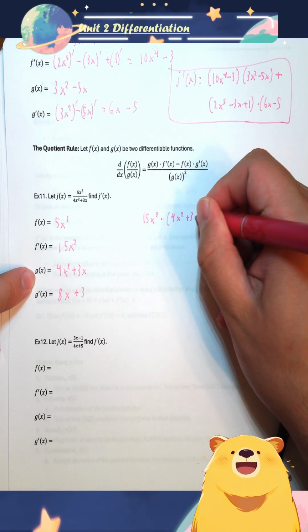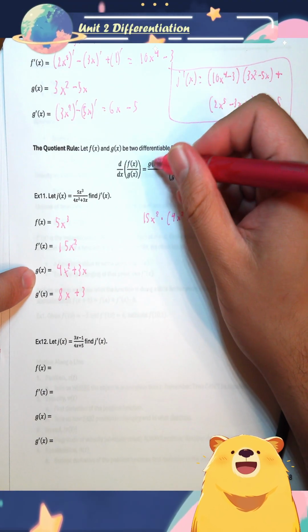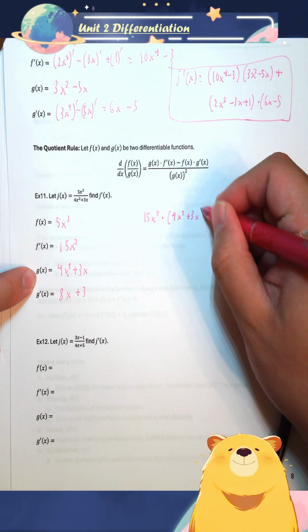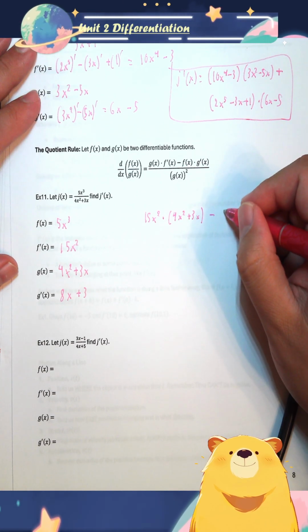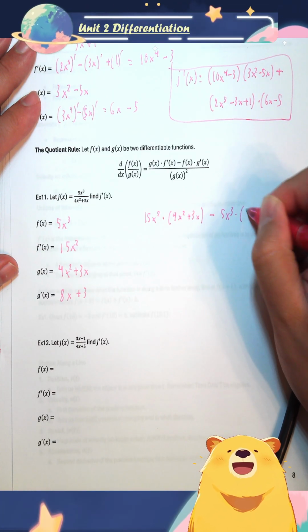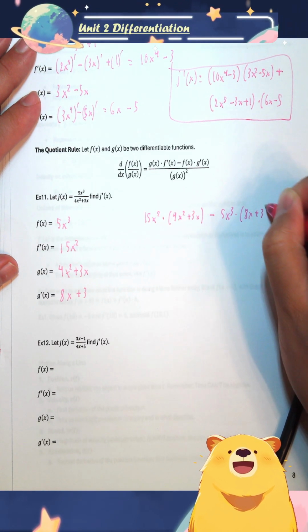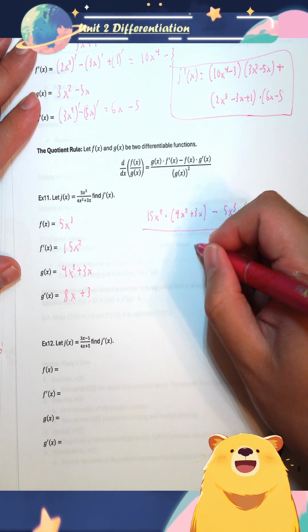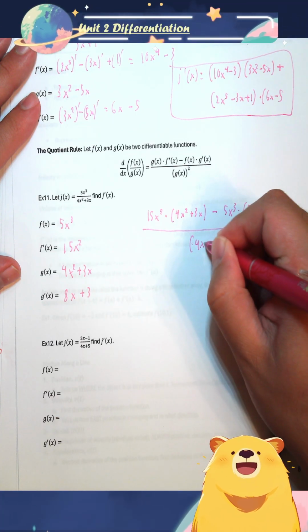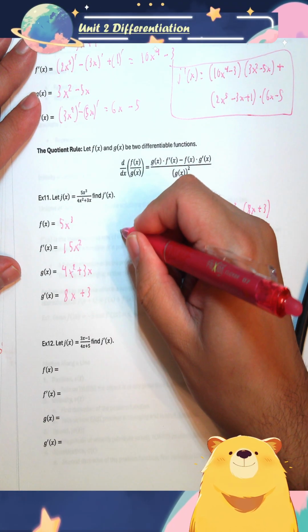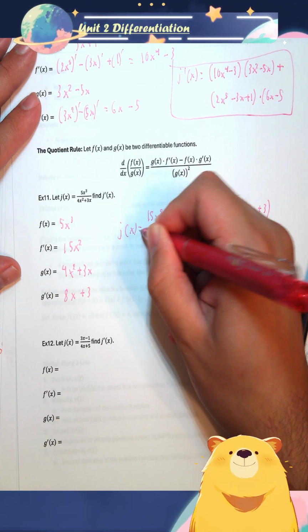Some people get confused and they'll want to do g prime f, which is technically not the same thing. Minus 5x to the power of 3 times g prime, which is 8x plus 3, divided by g of x squared. So 4x squared plus 3x squared. And that's going to be j prime of x.